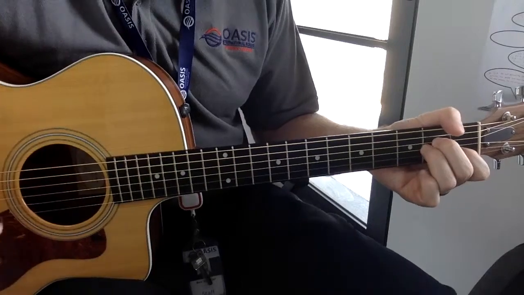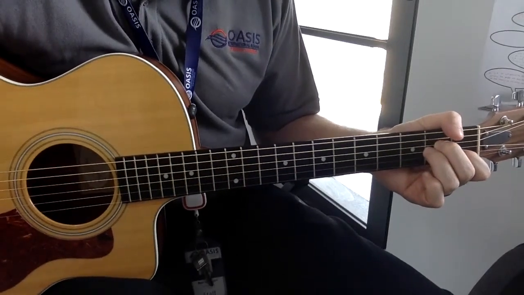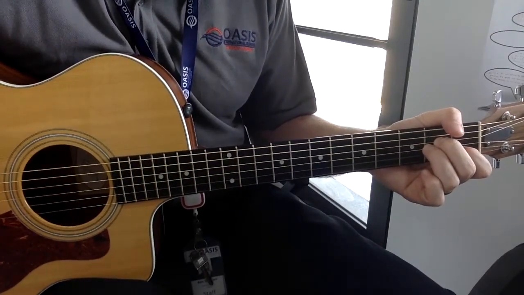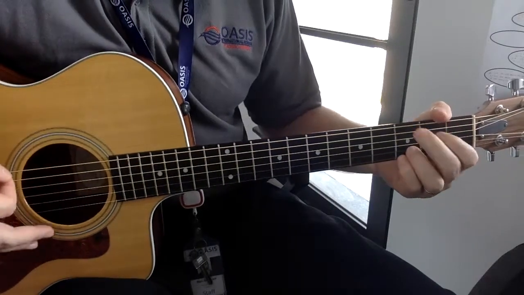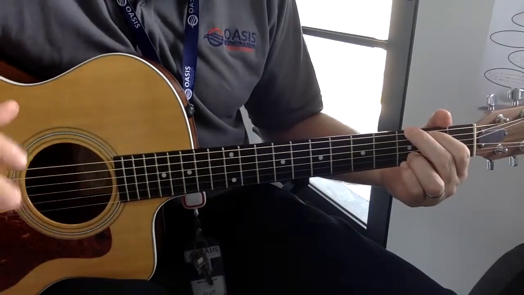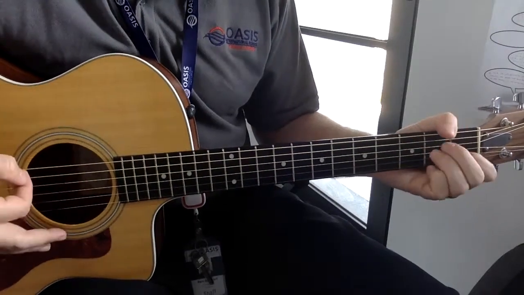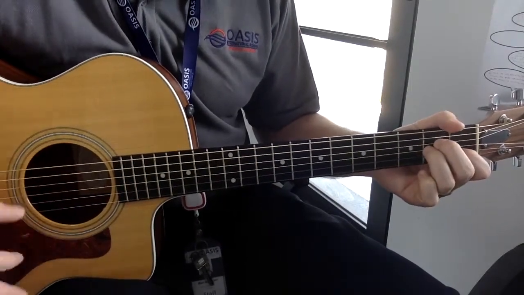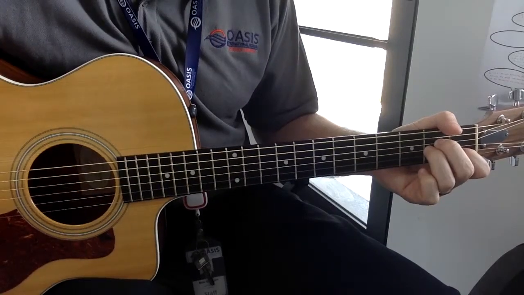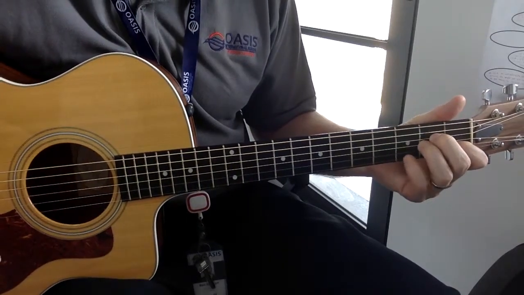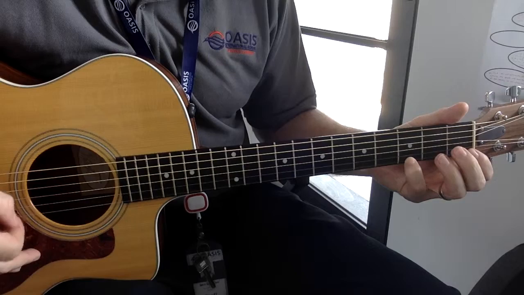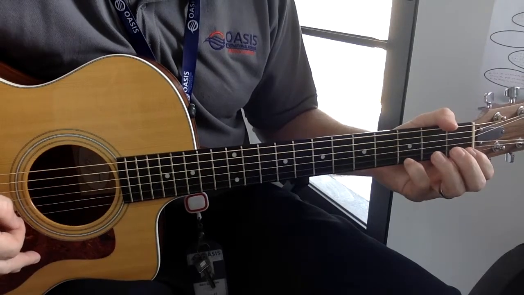So from that A minor, now we have the tricky one. This is the one that's different than all the others, and we're going to play a G. Now I already showed you how to do a G in the key of G, and you can play it like that if you'd like. If you want to be a purist, and maybe a little bit faster way is to play an actual G chord. To do that, I'm going to drop my pinky on the 3rd fret of the 1st string.